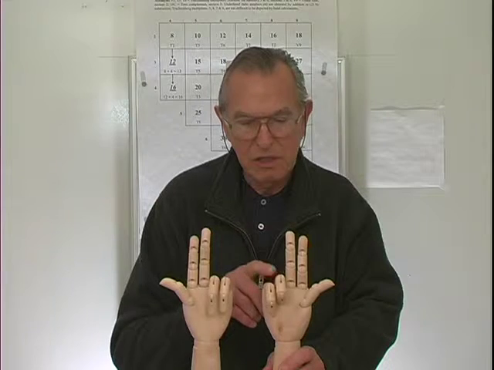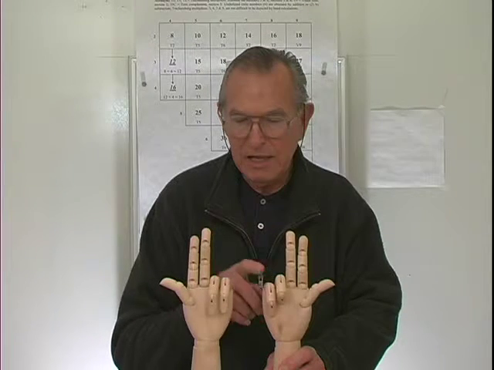So I have 3 times 3, and that's 9, so that's my ones place. I add the closed fingers, so I have 2 in my right hand and 2 in my left hand, and 2 and 2 is 4, and 4 is the tens place. So 7 times 7 is 49.